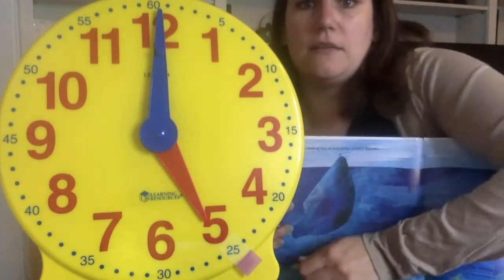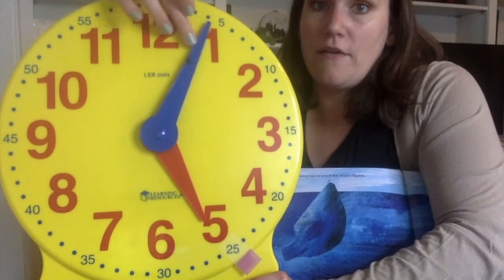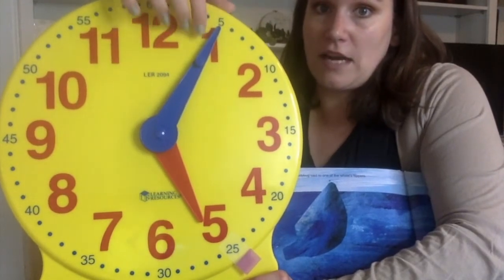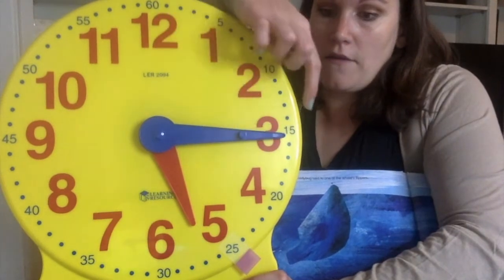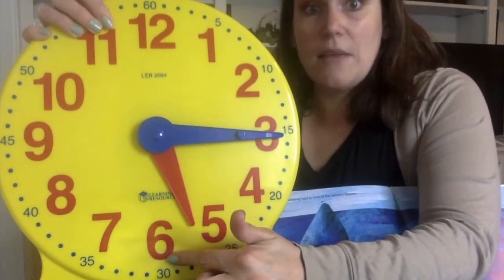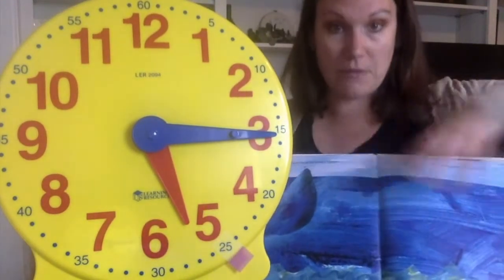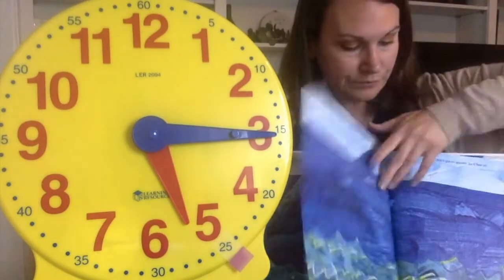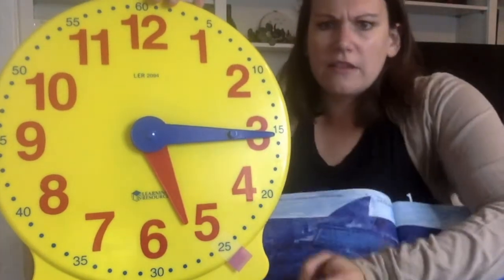at 5:15. So now we have to go in between the hours. Look, there's a 5 right there, the tiny number. 10, 15. And it is in between the 5 and the 6 because we're in between 5 o'clock and 6 o'clock. So at 5:15, he met a flipper. Then it says at 5:30, he met the fin. So we got to find the little 30.